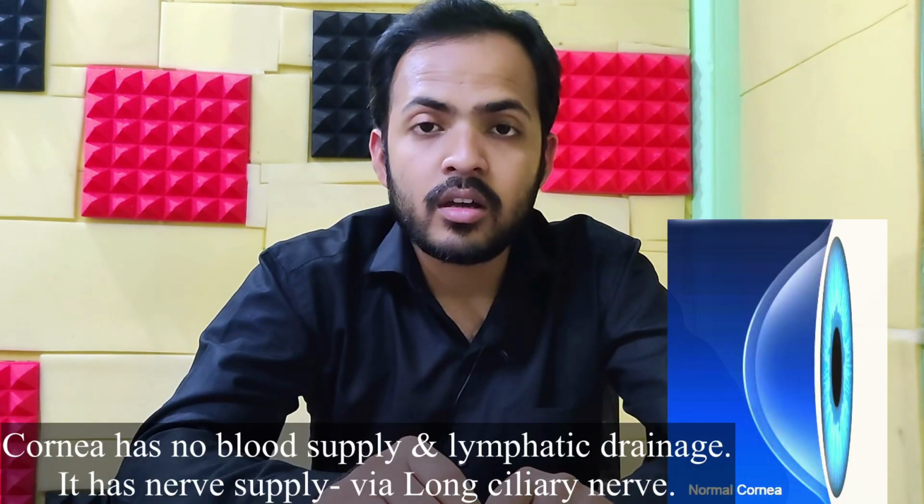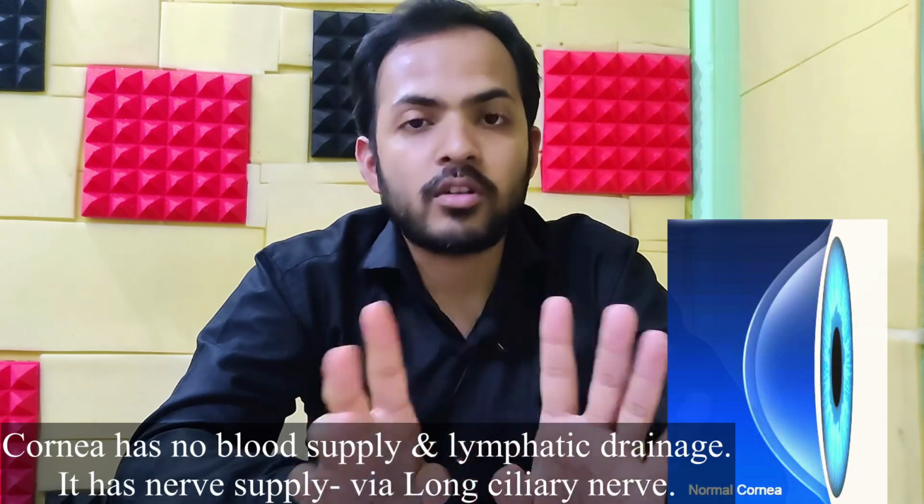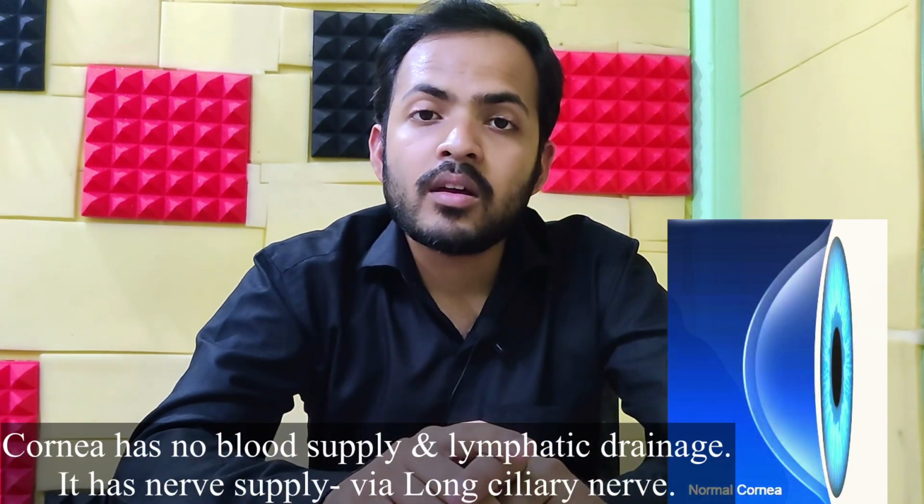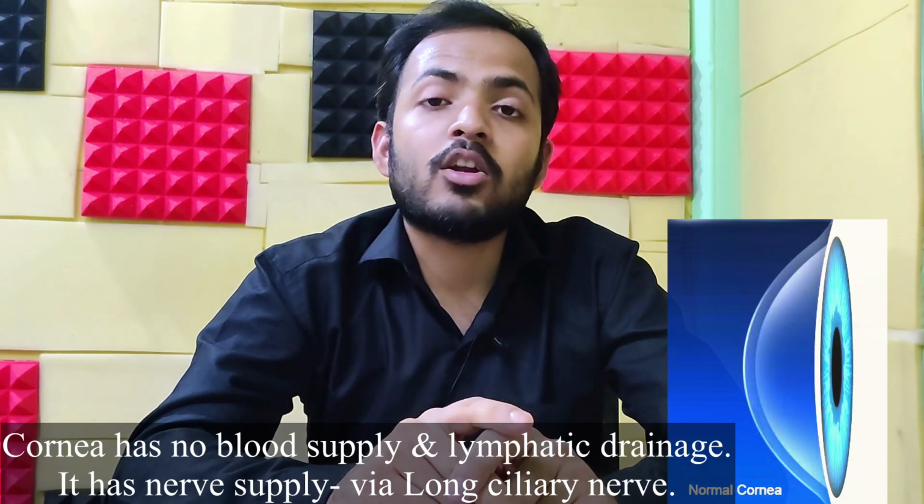Now the blood supply. As you know, this cornea is crystal clear and transparent. Okay. So it has no vascular supply. I mean it has no lymphatic supply. It has no blood supply. And the nerve supply is by the long ciliary nerve.